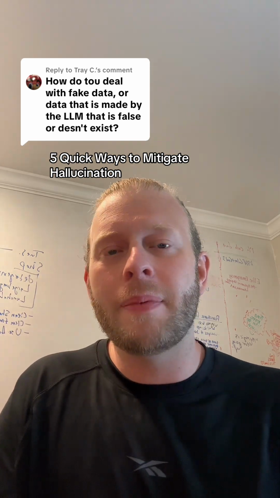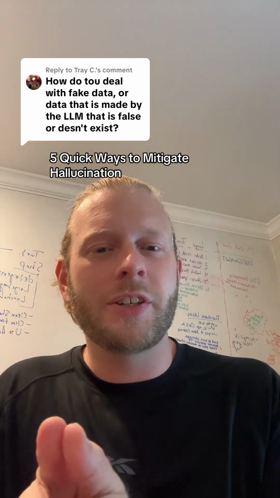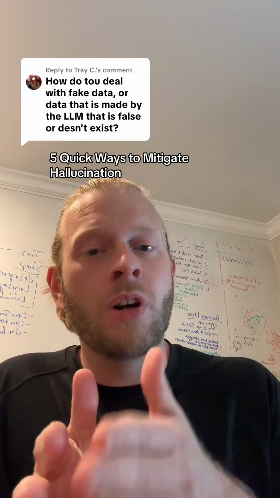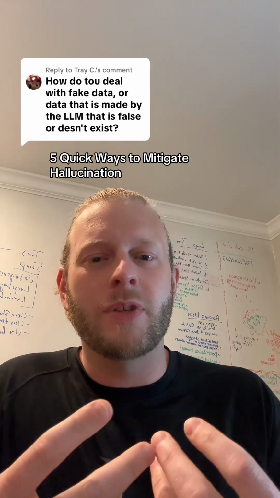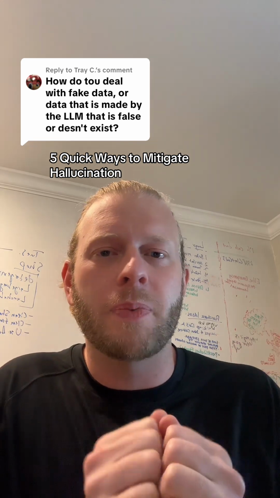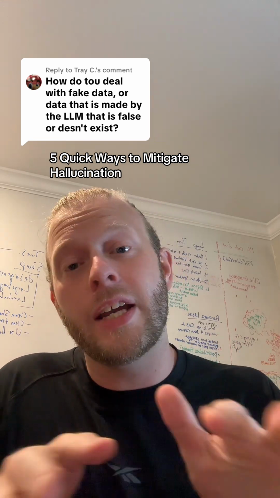5 quick ways to address hallucination risk in generative AI. You can tap the comment. The question came up in the context of LLM as a judge. Great question, by the way. The answers apply more generally to non-judge models and multimodal models. So we don't even need to restrict ourselves to the text modality or language models per se. It can be multimodal models and AI agents.